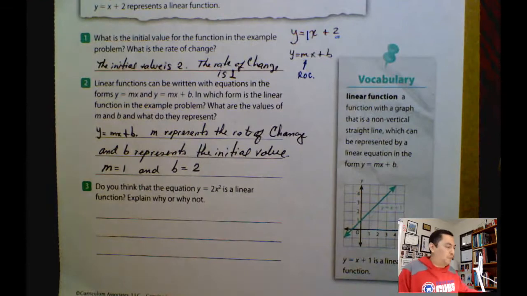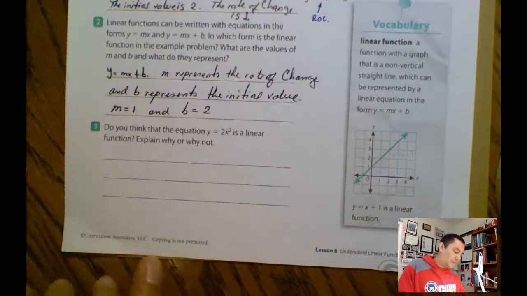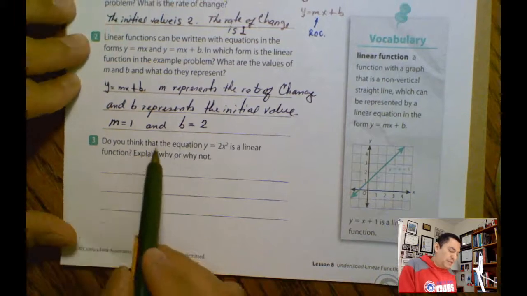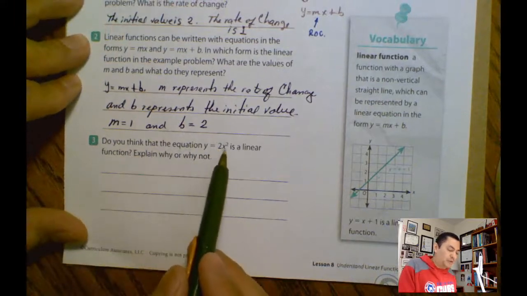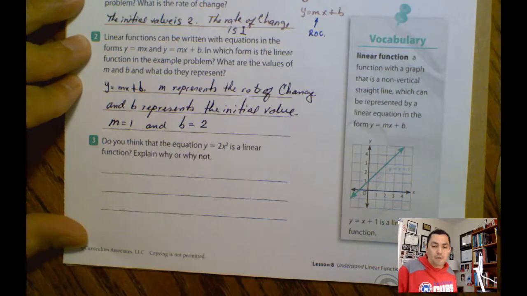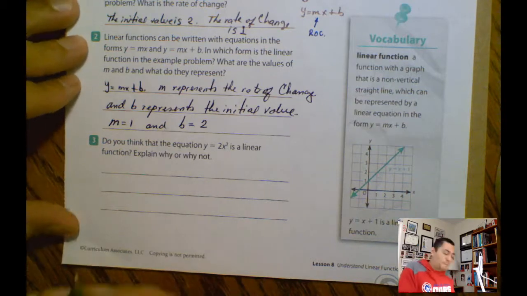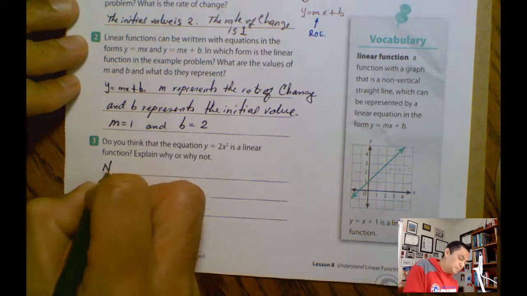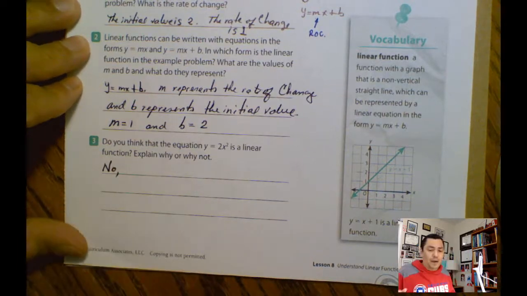Okay, let's do the next one. Next example. Do you think that the equation y equals 2x squared is a linear function? Explain why or why not. I'm going to say no. Why?